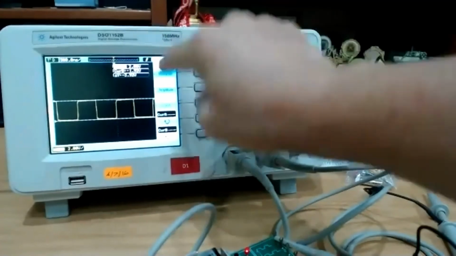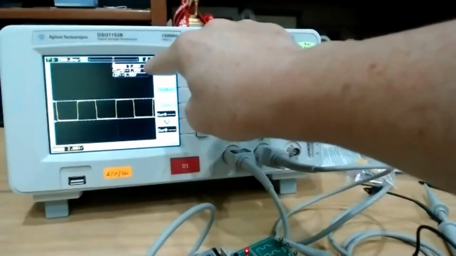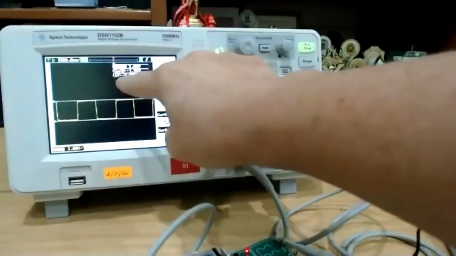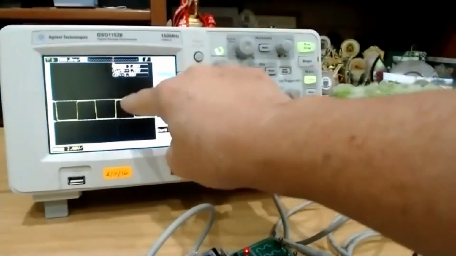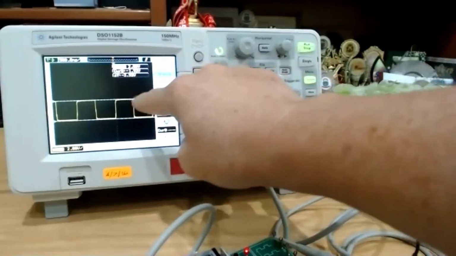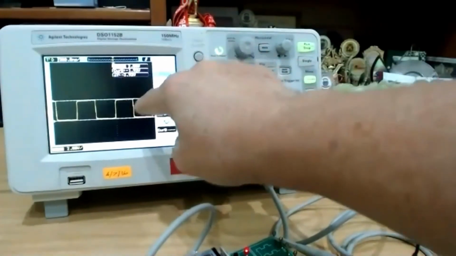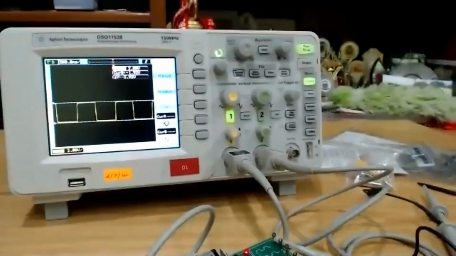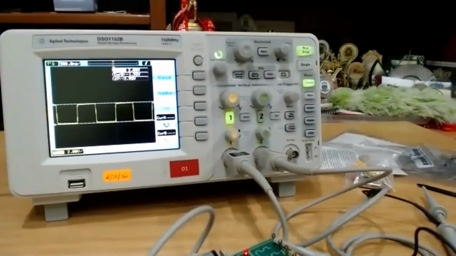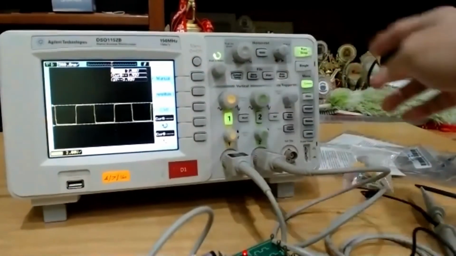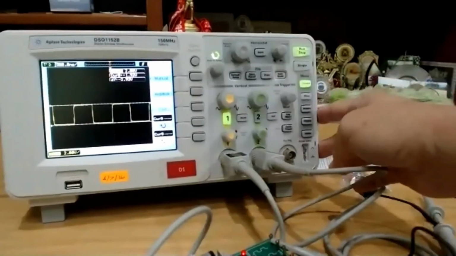It will show you cursor A is 2 volts, cursor B is minus 1.92. So the delta of the cursor is 3.92, depending on the position of A and B. This is the peak to peak of the waveform. So this is the cursor function.